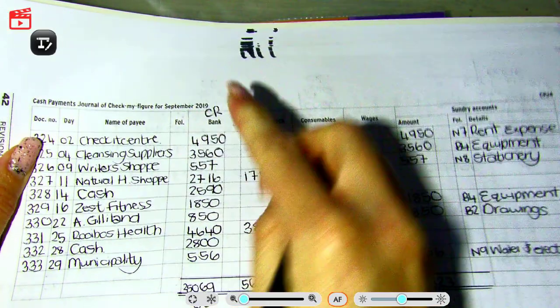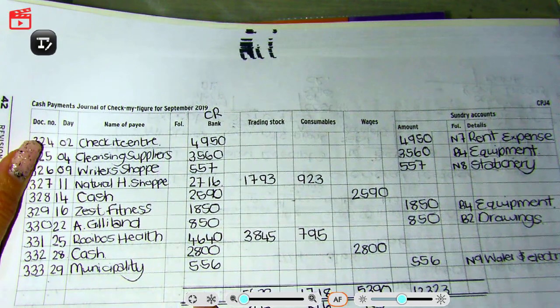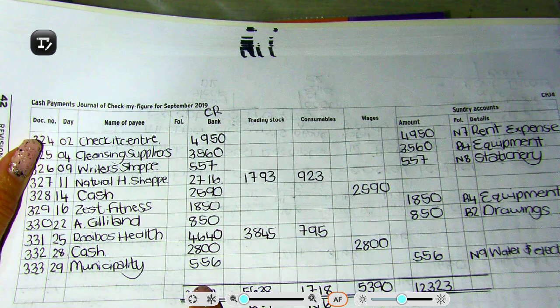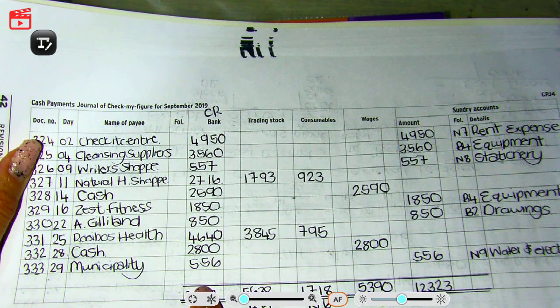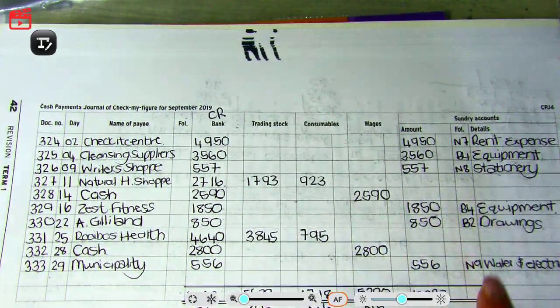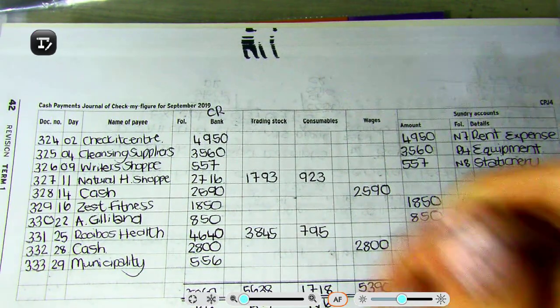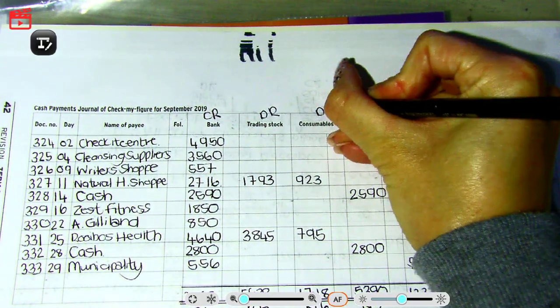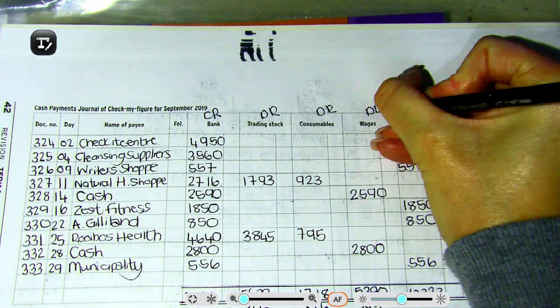So all of these amounts have already been credited. My double entry principle tells me that for every credit, there has to be a debit. So what am I going to do to all these other accounts now? I will debit them in my general ledger.